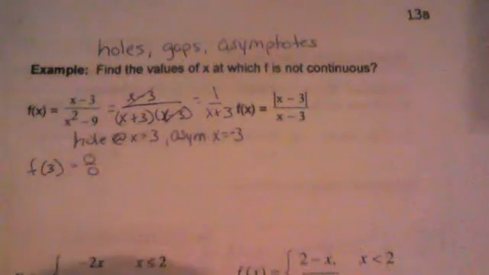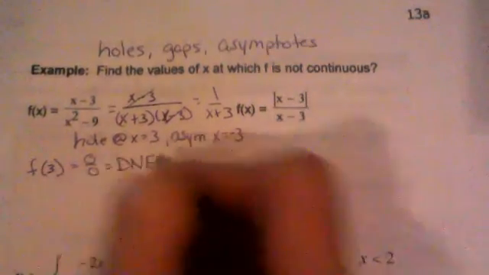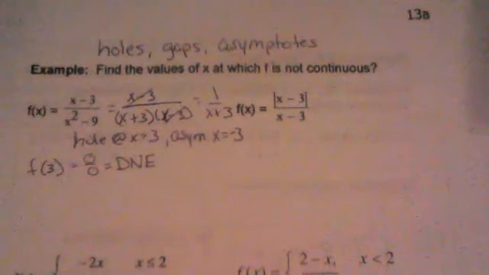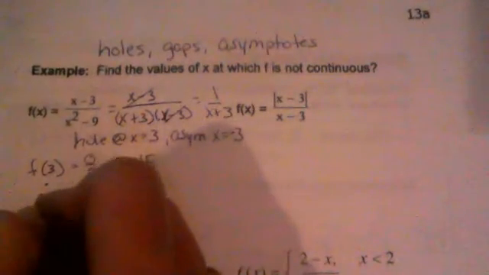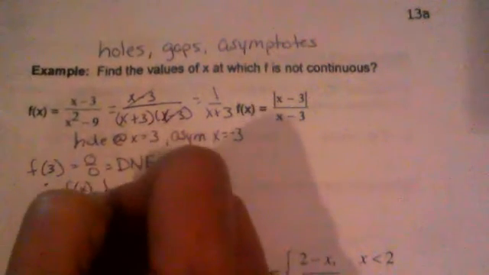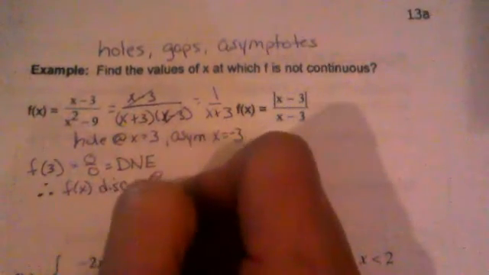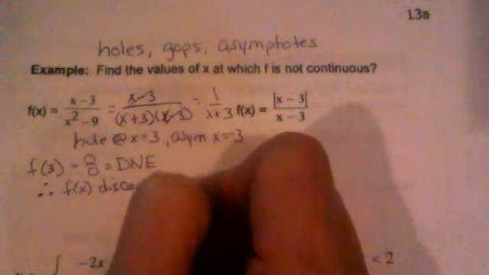So there is no value here. The value does not exist. And because the first condition is not met, then I could say this, therefore, these 3 dots mean therefore, this function is discontinuous at x equals 3.